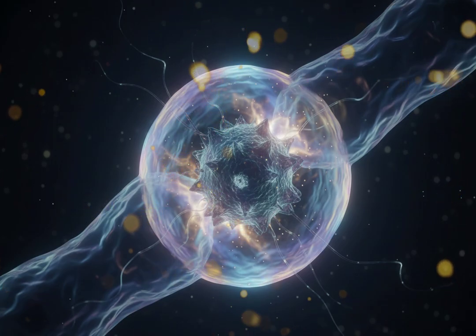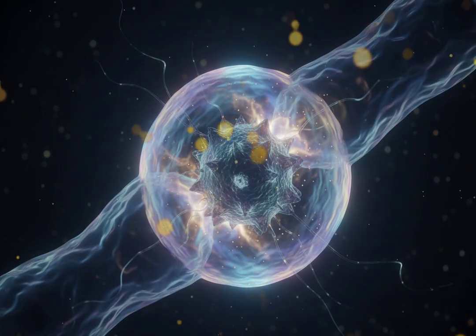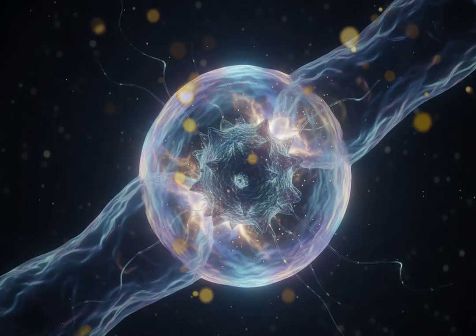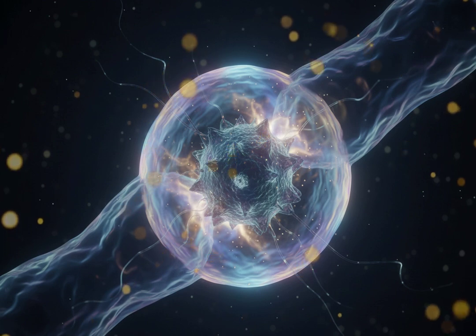As we continue to unravel these biological narratives, we embrace the challenge of coexisting with these remarkable entities, recognizing their role in shaping the world around us.